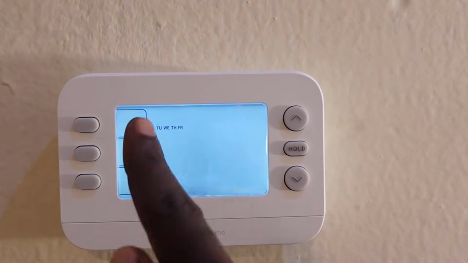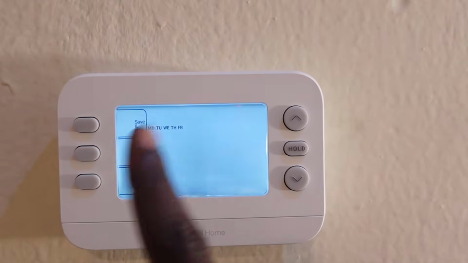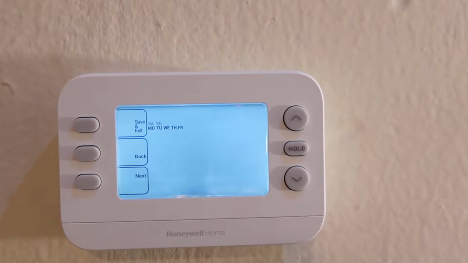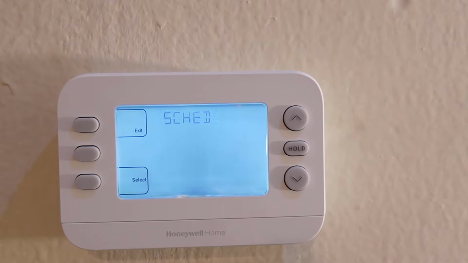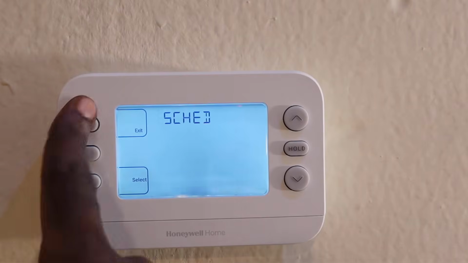Alright, so you want to set for weekends, and you can continue like that to set your program schedule for weekends. Alright, and once you're done, hit save and exit. So that's how to set the program schedule on this Honeywell thermostat. And now you can press exit.